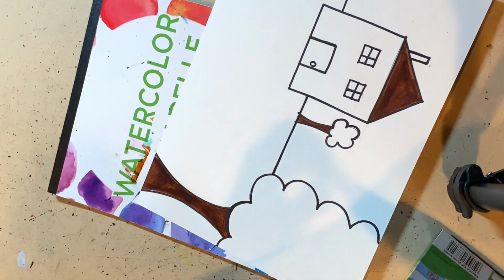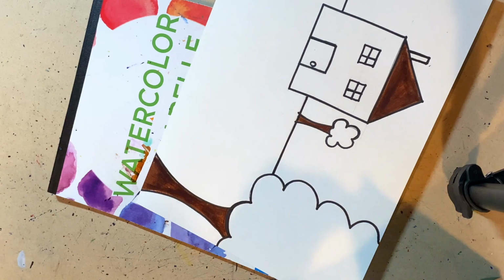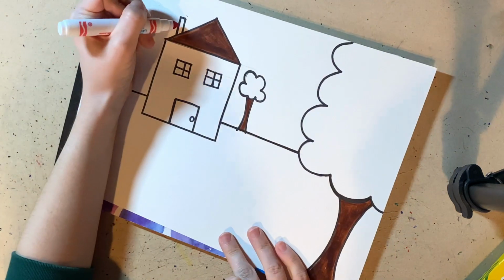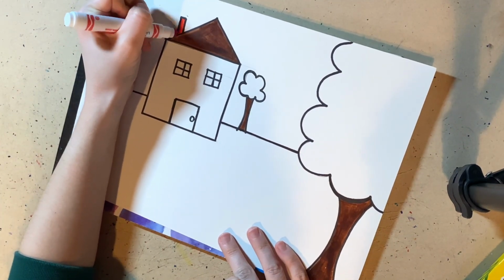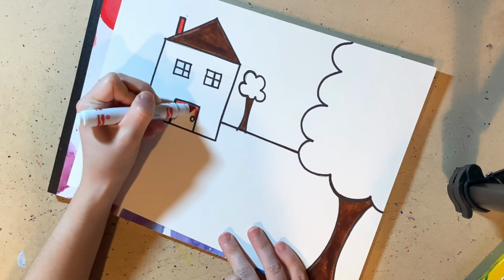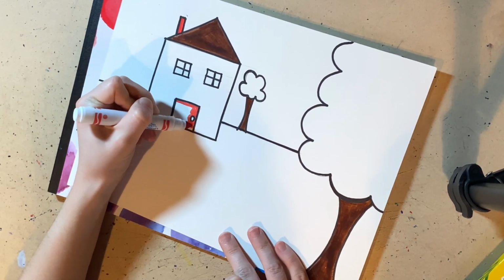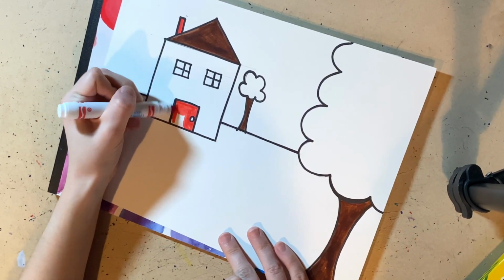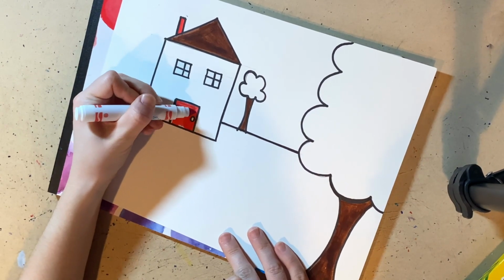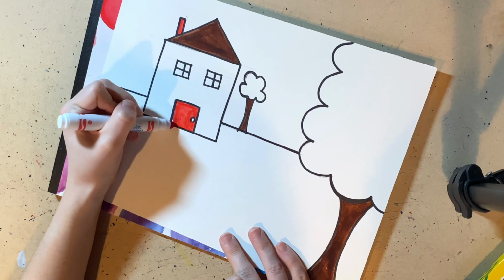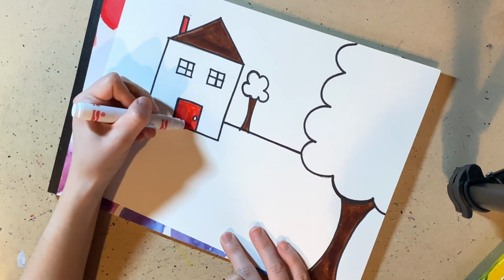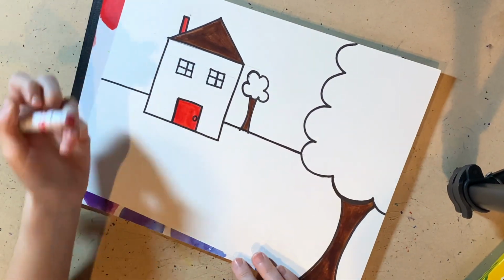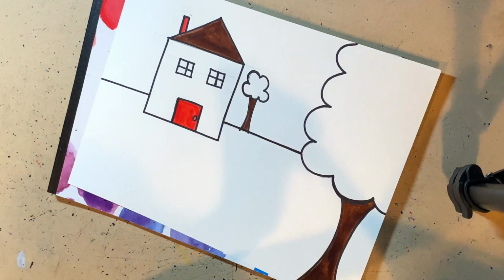Now I'm going to use the marker and the crayon for the red door and the red chimney. Circle red, okay.